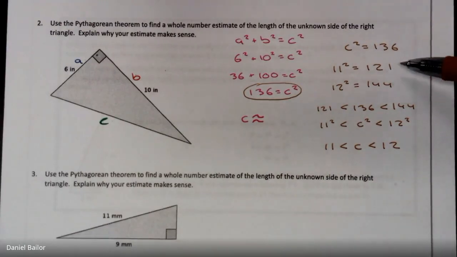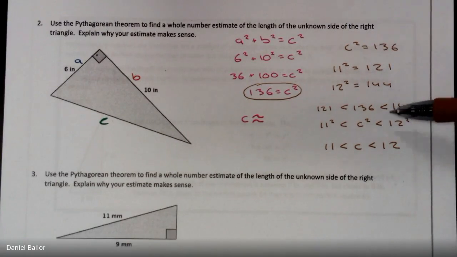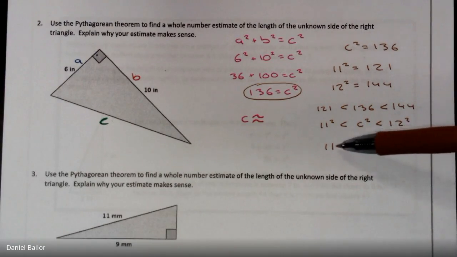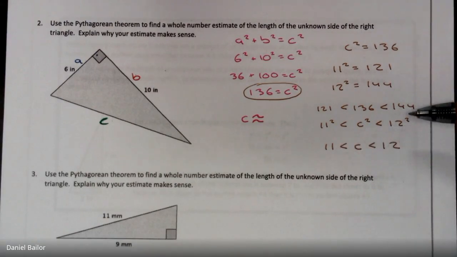Because I know these multiplication facts, I know C squared is in between 11 and 12 squared. So C is in between 11 and 12.